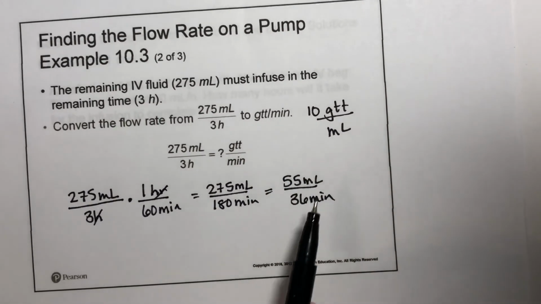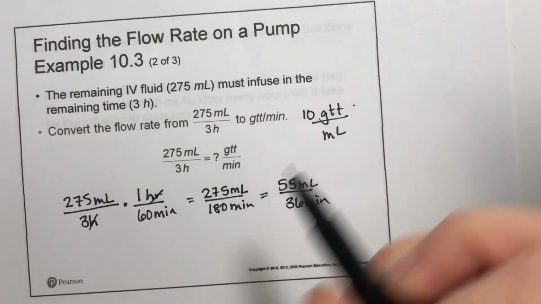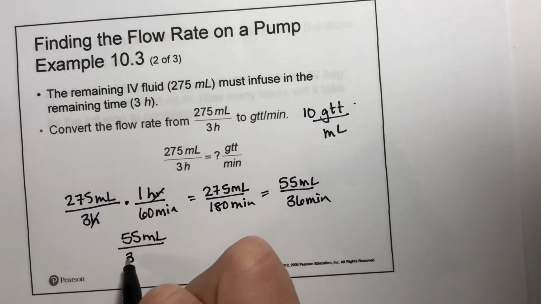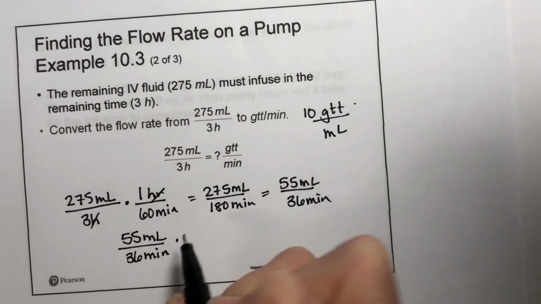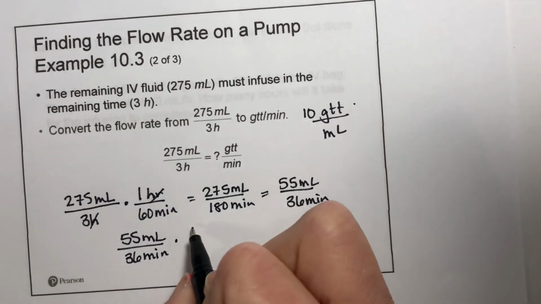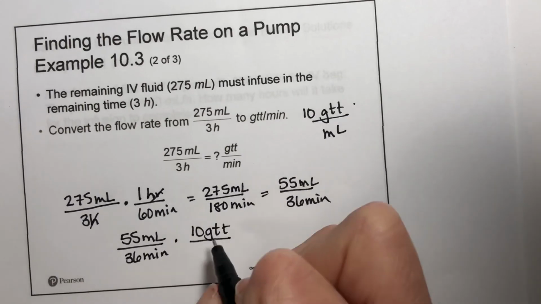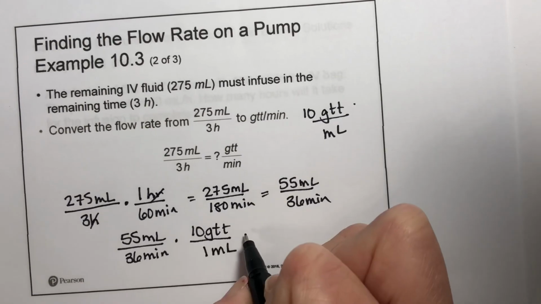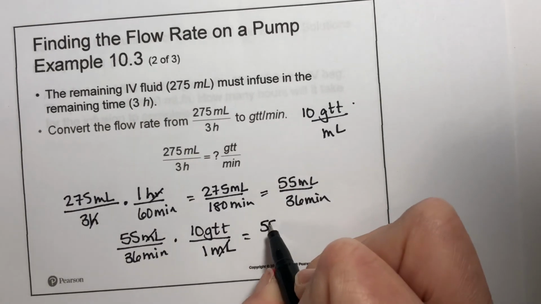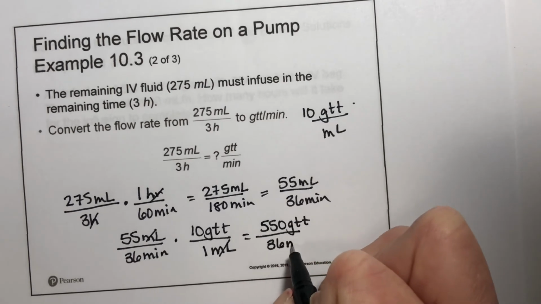Okay, so I've made progress. I have the minutes on the bottom. I need the drops, so here's where I'm going to use this. If I take this and I multiply by this, my drops are going to be on the top and my milliliters are going to cancel out. Multiply, and you get 550 drops in 36 minutes.